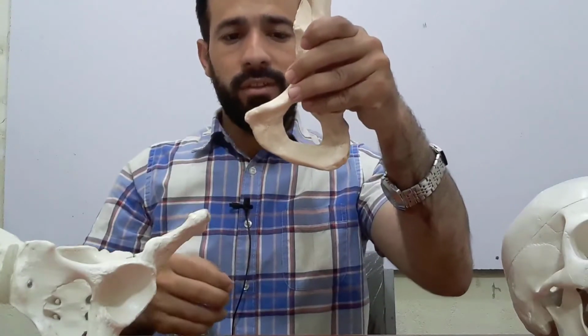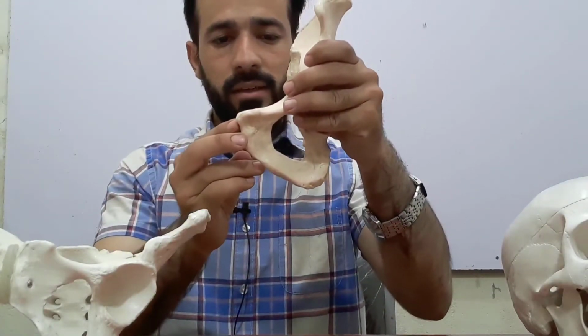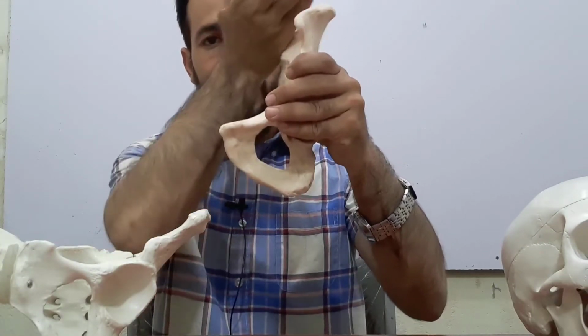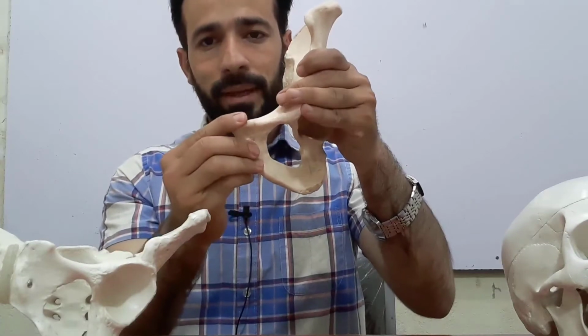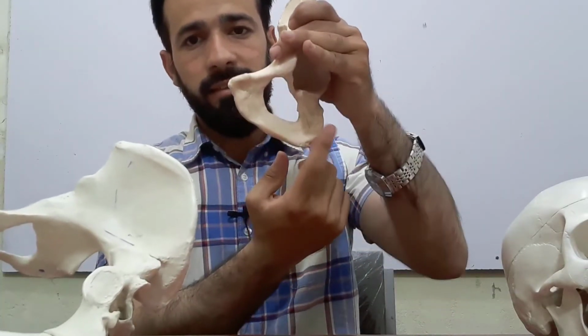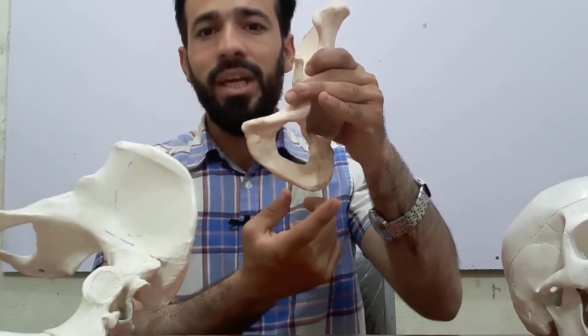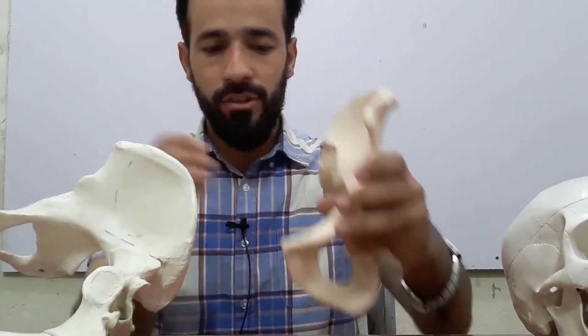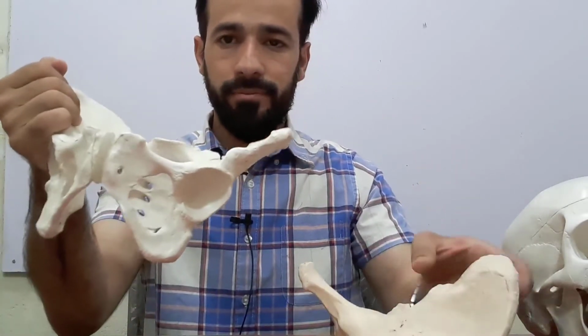If you hold it in this manner, this is your left pelvic bone. This is the ilium, anteriorly this is the pubis, and posteriorly this is the ischium. So ilium, pubis, ischium.